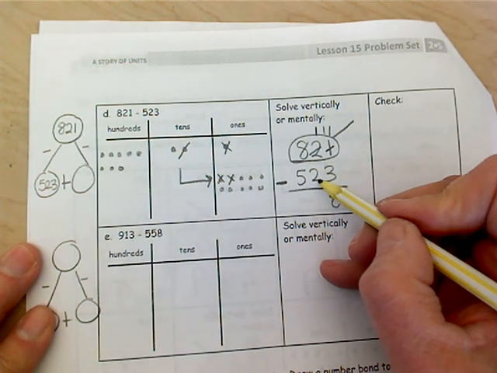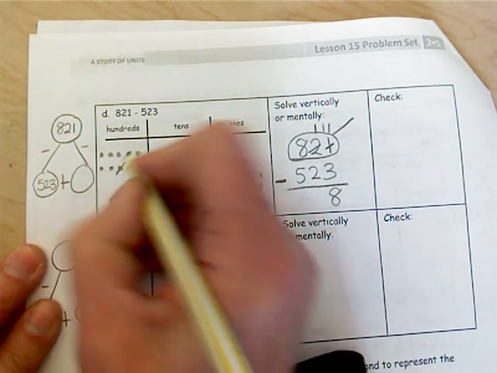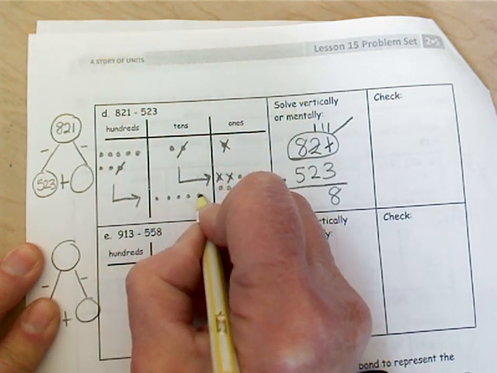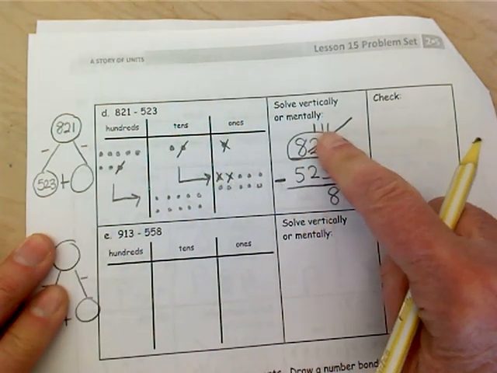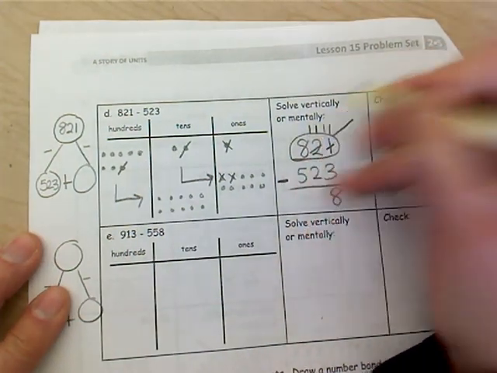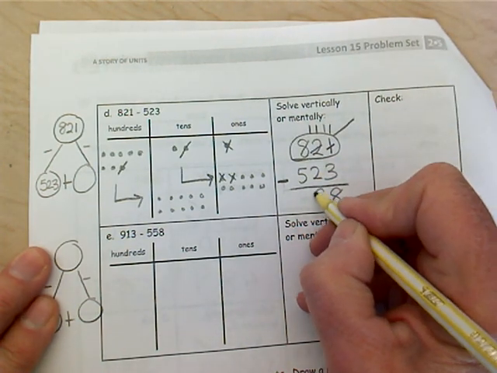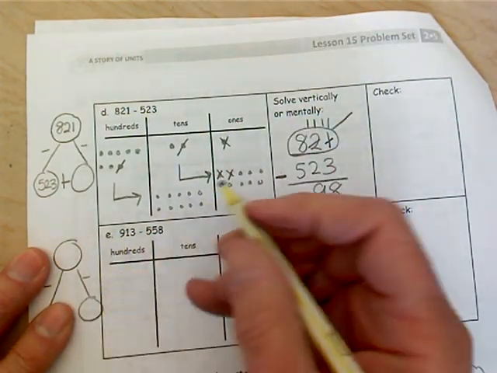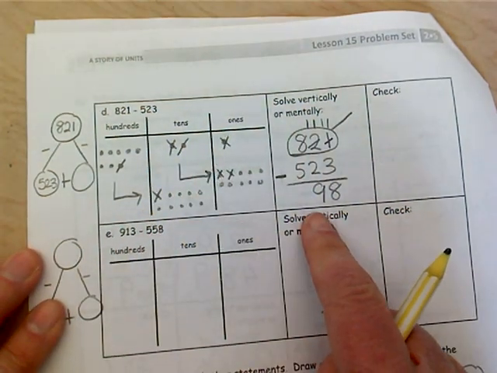Now, can I take 2 tens away from 1 ten? No, I can't. I'm going to have to decompose 100. Here we go. 10, 20, 30, 40, 50, 60, 70, 80, 90, 100. So now, instead of having 1 ten, I now have 11 tens. Wow, I had 11 ones, and now I have 11 tens. 11 tens take away 2 tens is 9 tens. If you know your 11s, that would be easy. I am going to take away 1, 2 tens, and that leaves me with 9 tens.